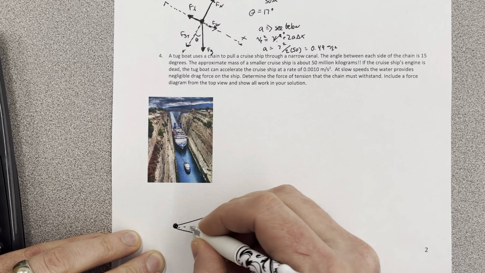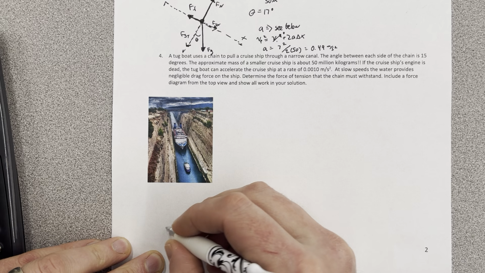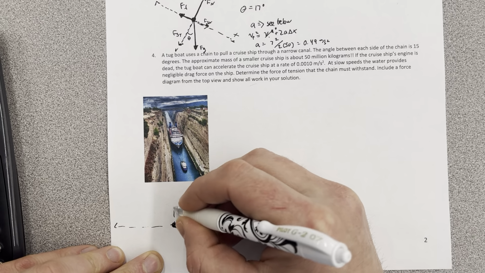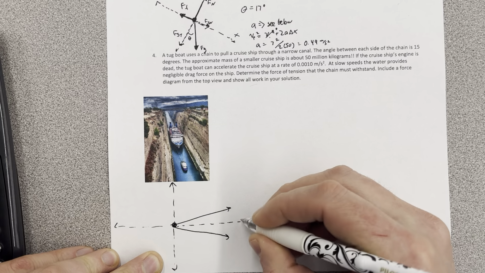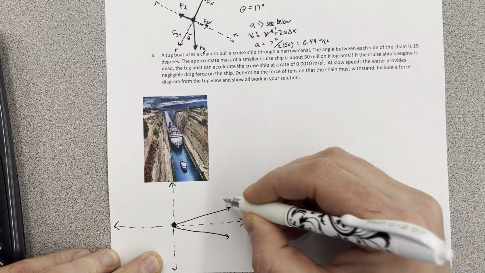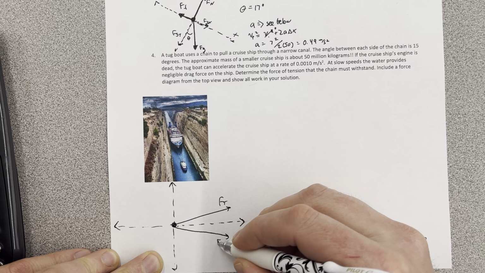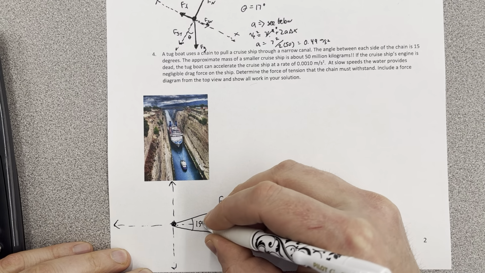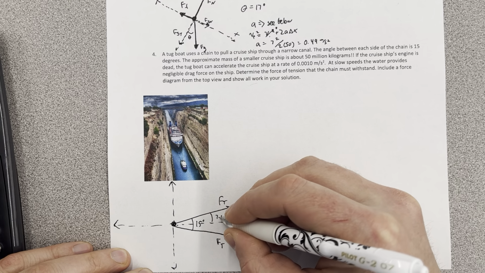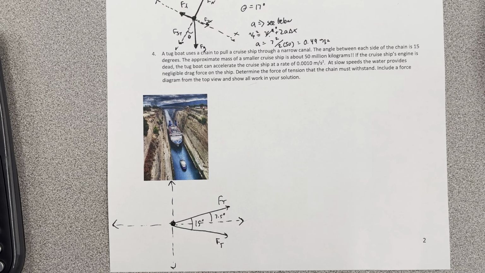This is your x-axis and y-axis. We're not worried about gravity and normal force. It's not a normal force, actually, it would be a buoyant force. This is FT, FT. They're both the same. It's 15 degrees between them, so that's 7.5 degrees on each side.